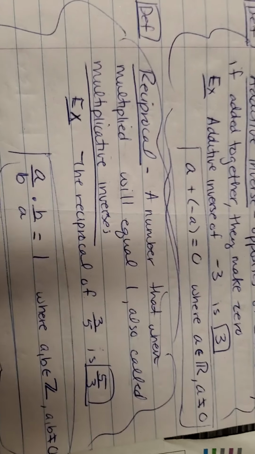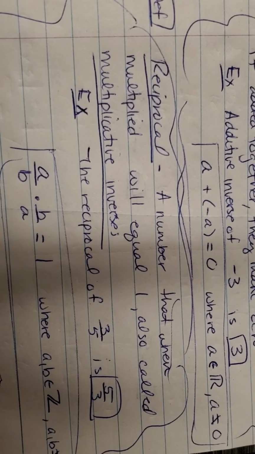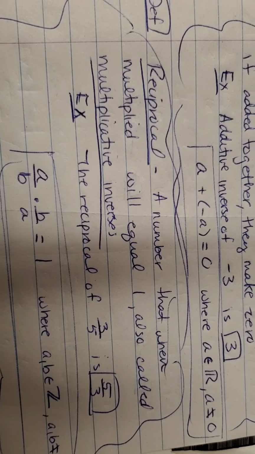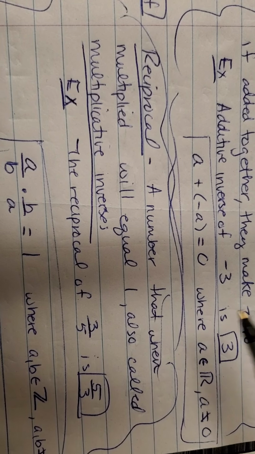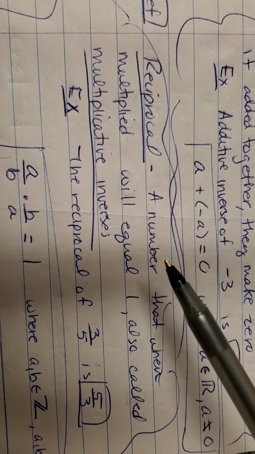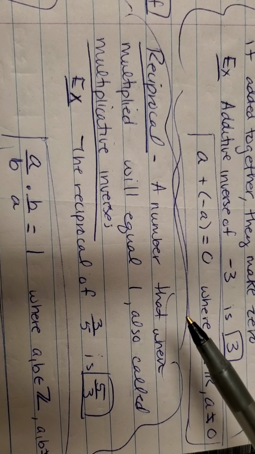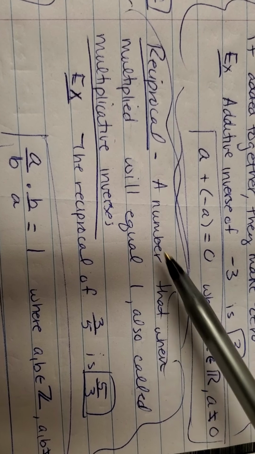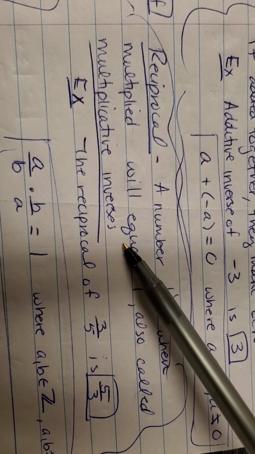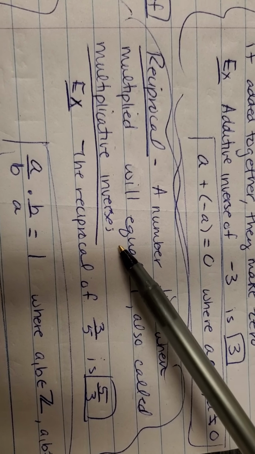Second definition you're going to want to copy here is reciprocal, and we talked about this in class yesterday. A reciprocal is the flip version, right? So it's a number that if you multiply, it's going to give you 1. What does that mean? I'll show you in just a bit. It's also called the multiplicative inverse because, again, if we multiply it, it gives you the 1.